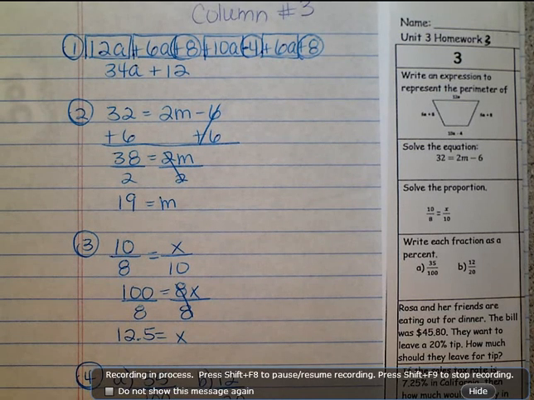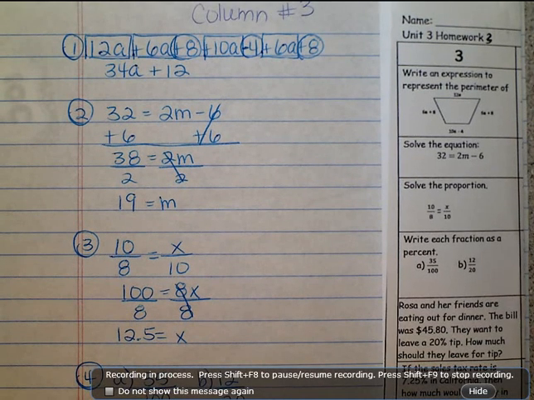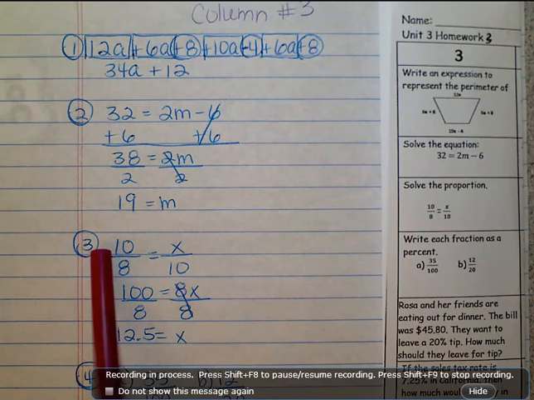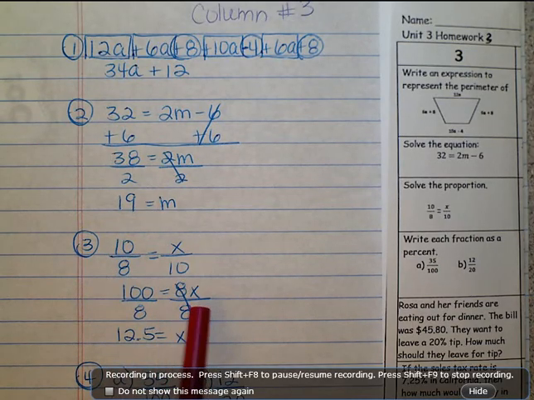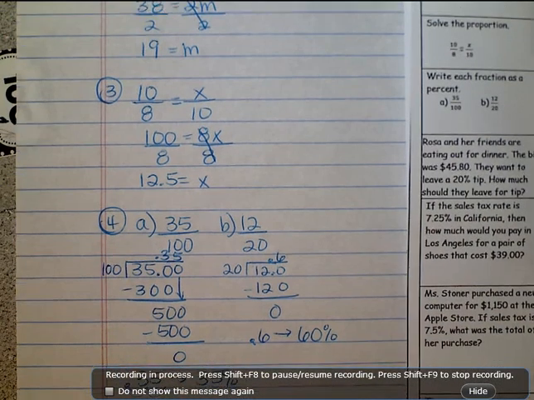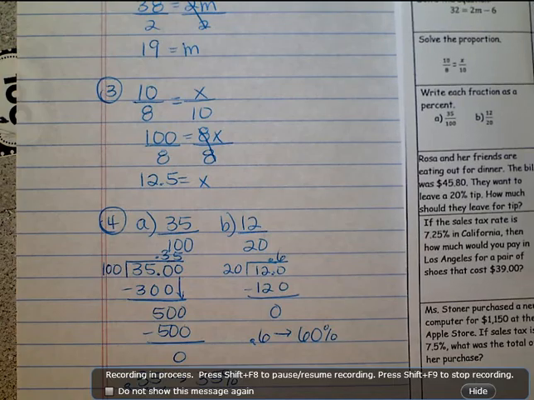For number 3, solve the proportion. I'm going to solve the proportion by solving for my variable x. I first need to cross multiply. 10 times 10 gives me 100. 8 times x gives me 8x. I then divide by 8 on both sides, and I'm left with 12.5 equals x.